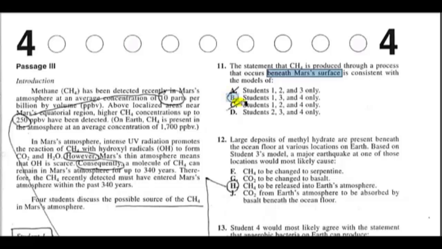Remember, ACT Science isn't that bad. Just don't be afraid of it. All the information that you need to answer the question will be right there in front of you. You just need to go ahead and weed through all the information to get to what you need. 11 is B.